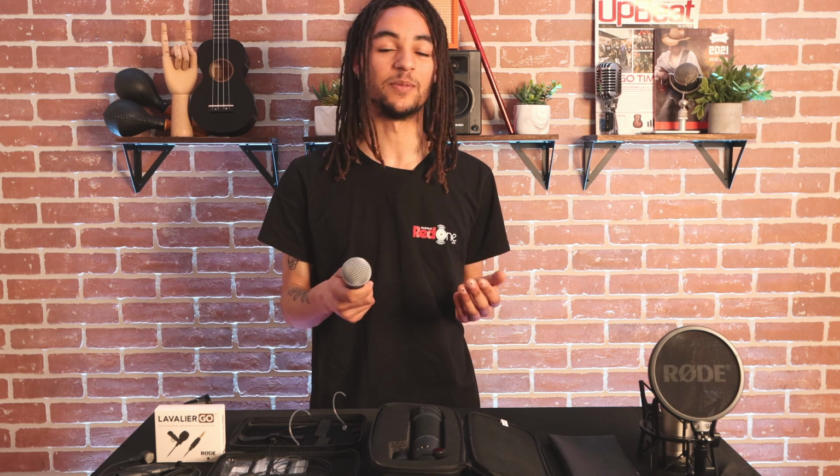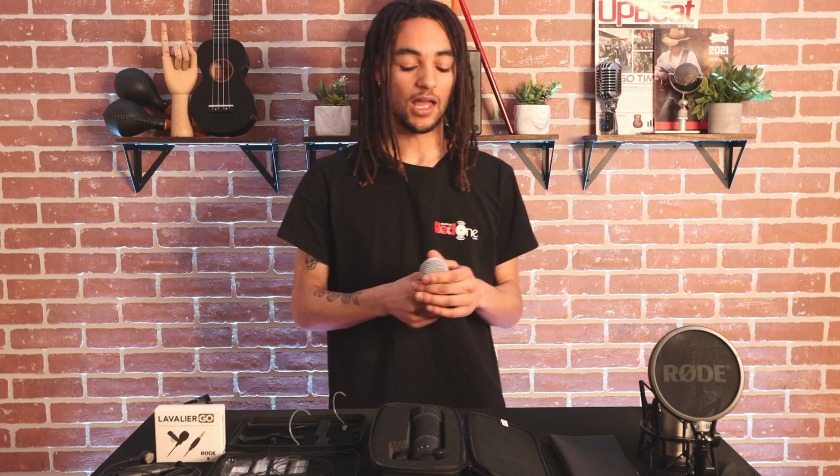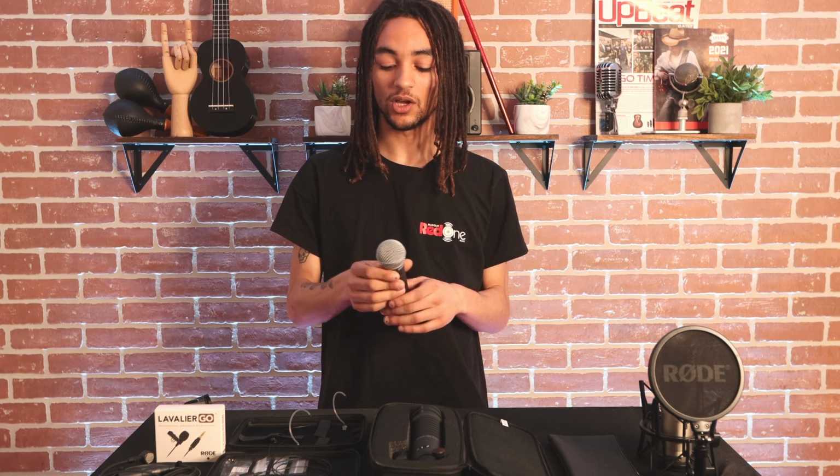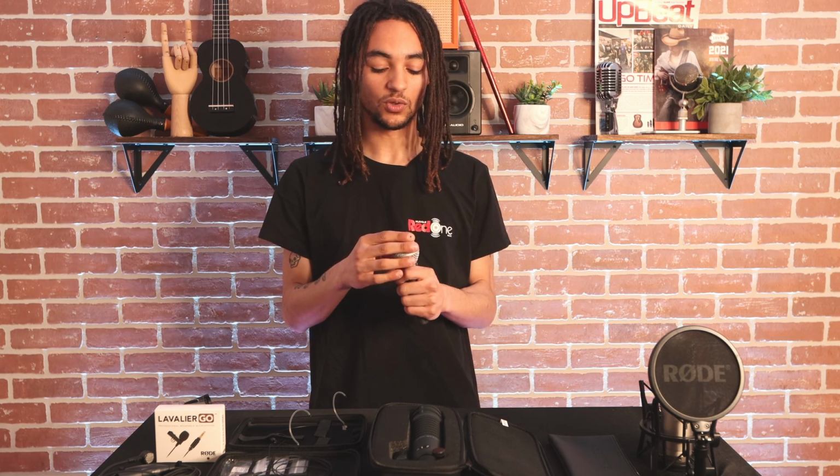They'll usually have a dynamic capsule, not requiring any power to get sound out of them, and also a cardioid polar pattern, or sometimes even super cardioid, allowing it to avoid any bleed into the microphone or feedback and other problems that you might experience in live situations. They tend to also not be super sensitive, so they allow you to make sure to actually capture the sound that you want to capture and not anything else.